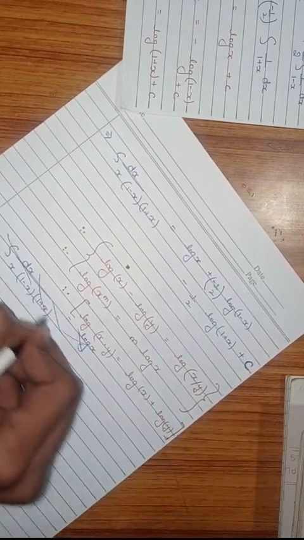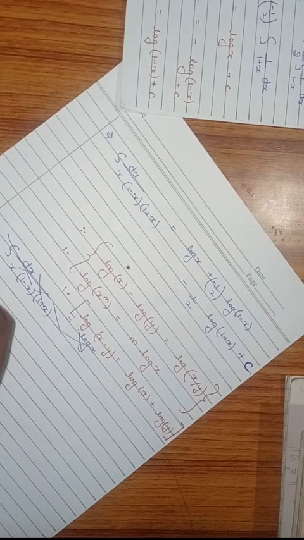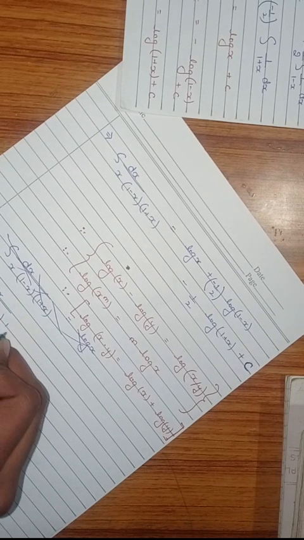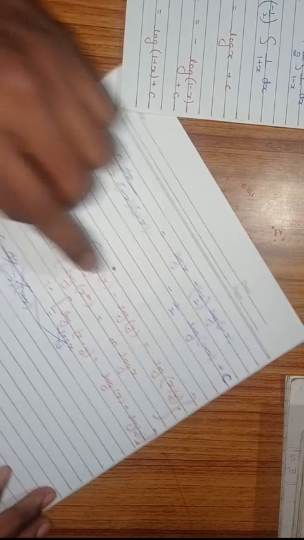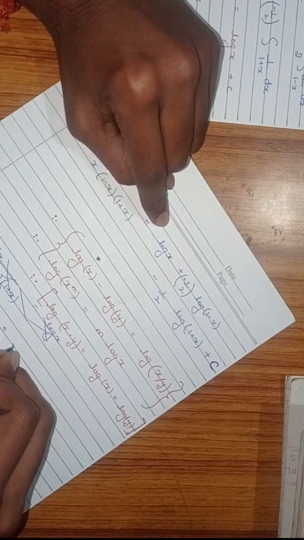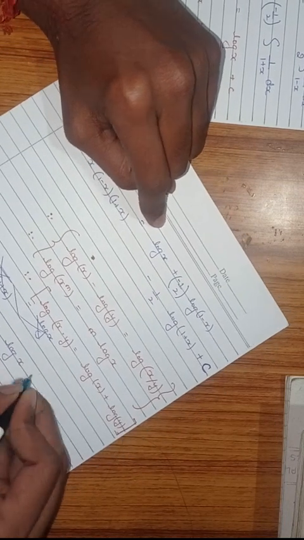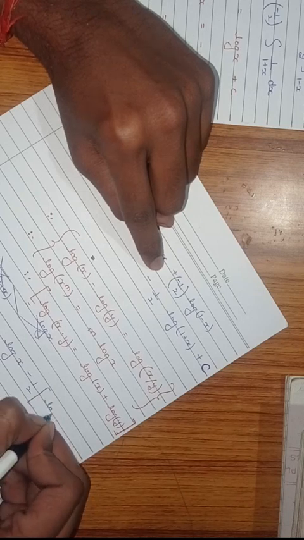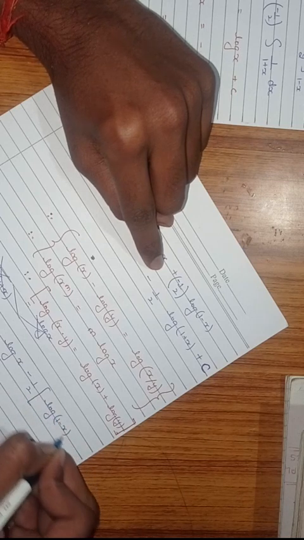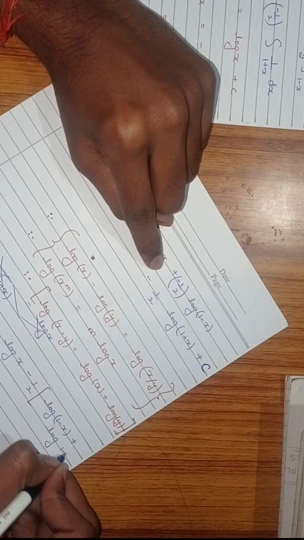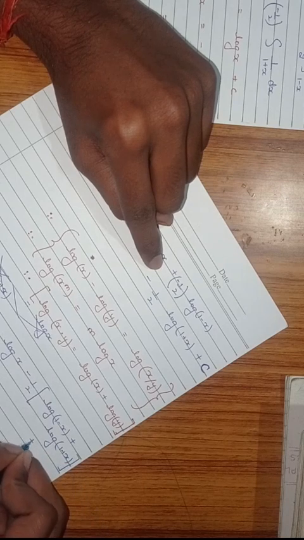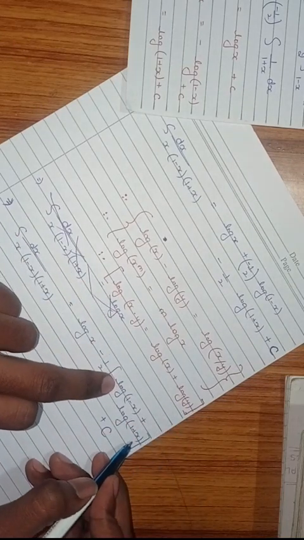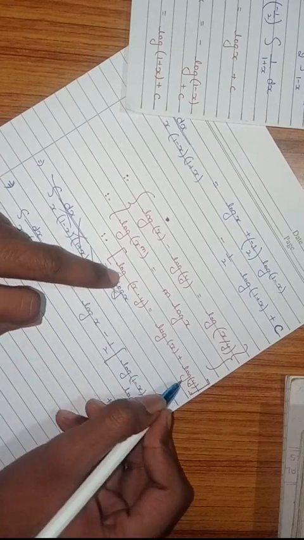Now write this line here: the integral of dx upon x times 1 minus x times 1 plus x, written in simplified form, is log x minus 1 by 2 times log 1 minus x plus log 1 plus x, plus integrating constant c.